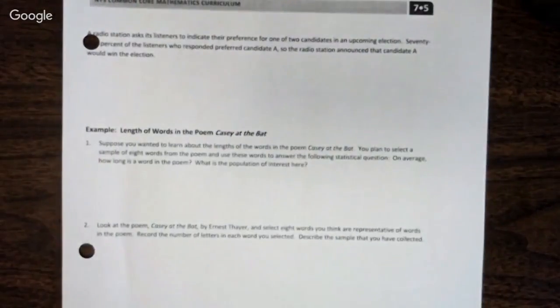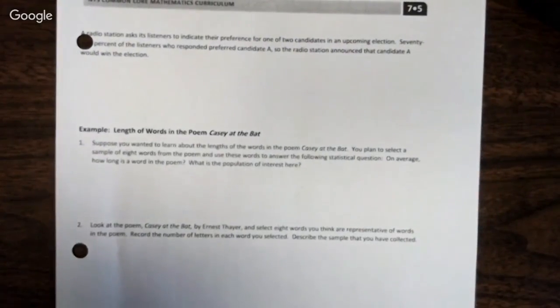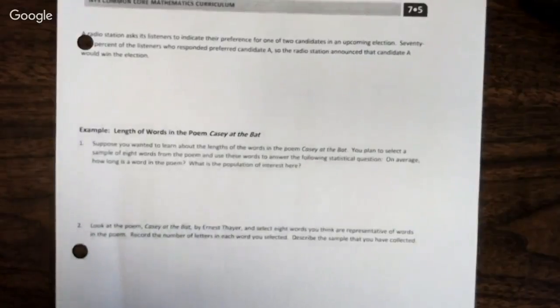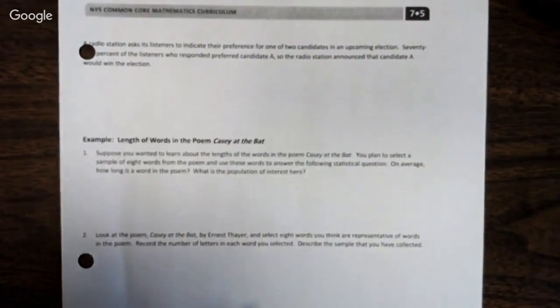So that would make the conclusion not valid. All right, how about this next one? A radio station asks its listeners to indicate their preference for one of the 2 candidates in an upcoming election. 70% of the listeners who responded preferred candidate A. So the radio station announced that candidate A would win the election. Would this be valid results? Well, think about this.